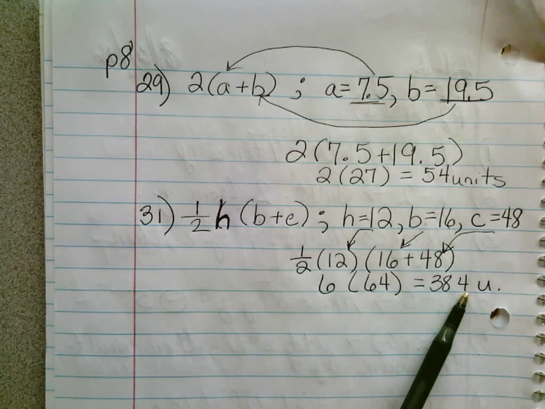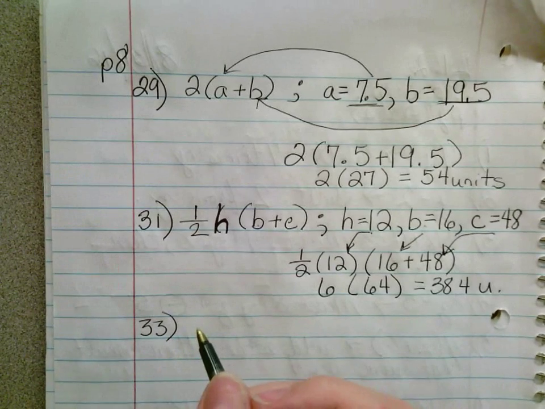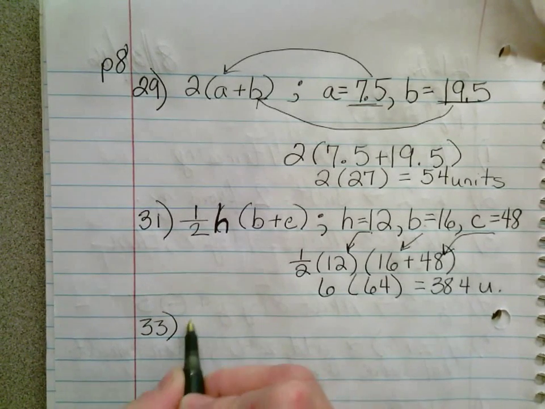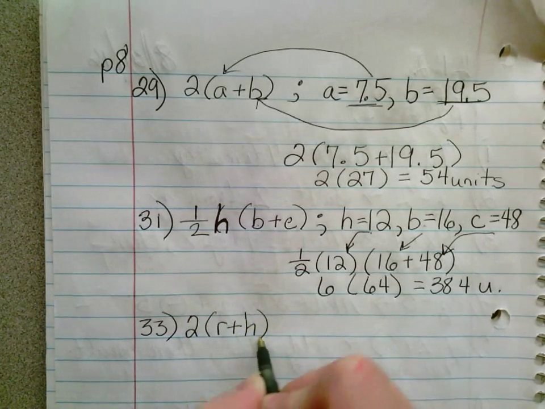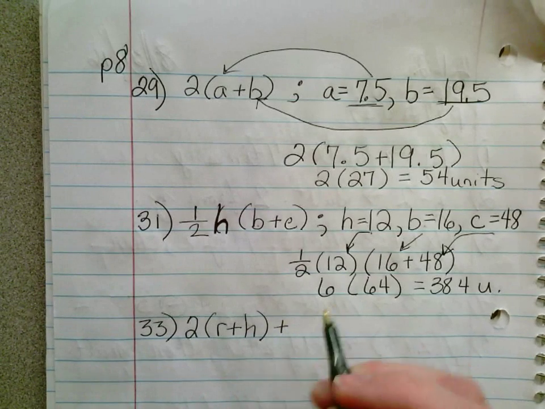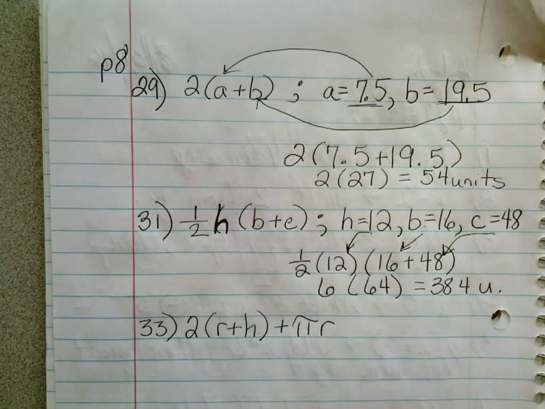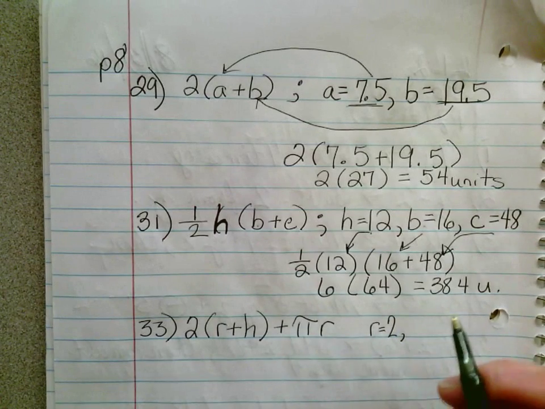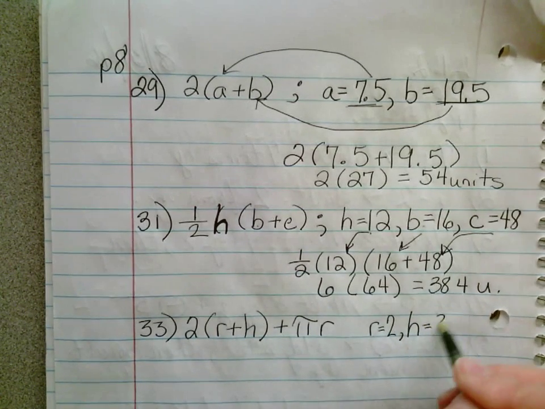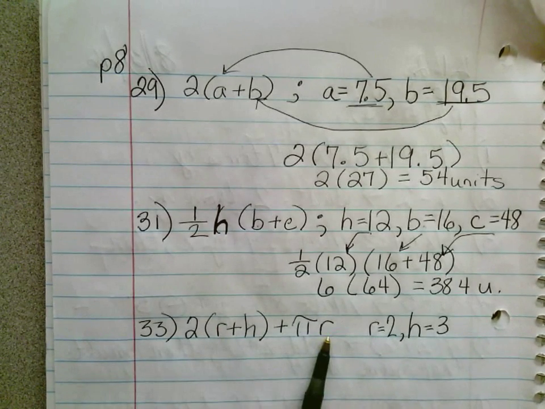Okay, last one in this group that I want to do with you is number 33. Look at 33 with me. 33, perimeter of a Norman window. 2 multiplied by whatever the sum of R and H are added to the product of pi and whatever r is. All right, so r is 2, h is 3. So we only have 2 variables to deal with. Notice r is used twice, okay?